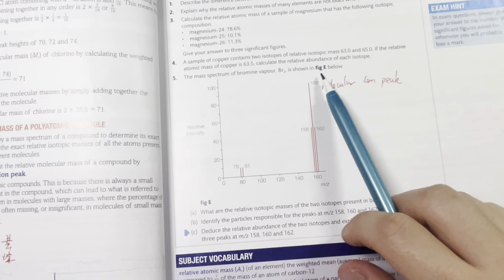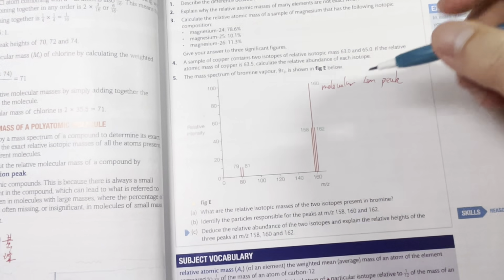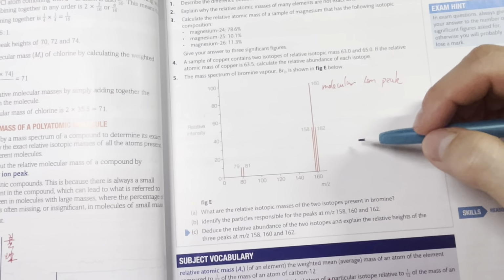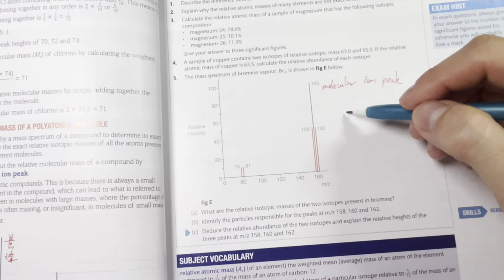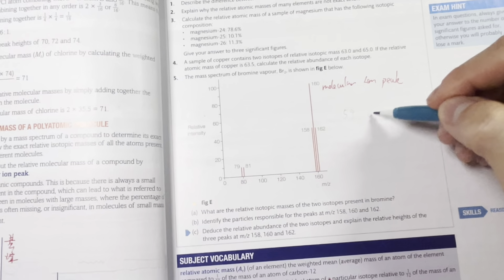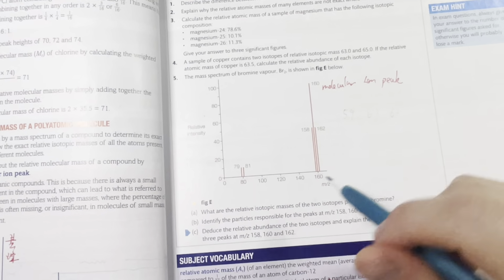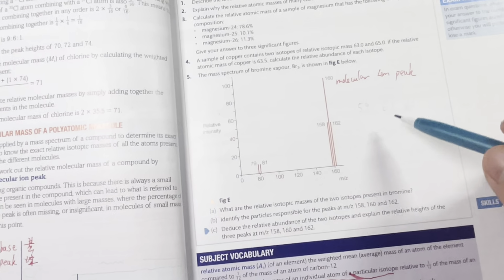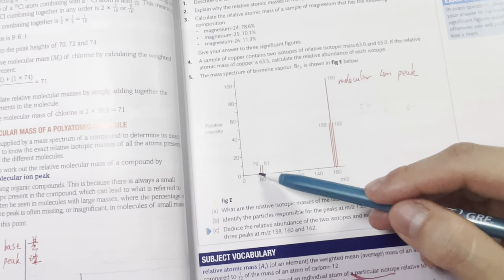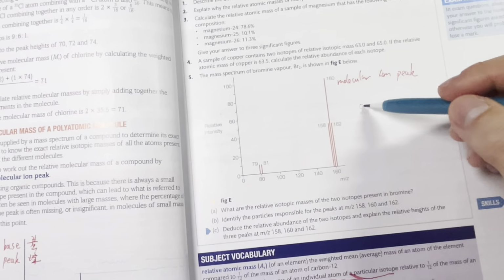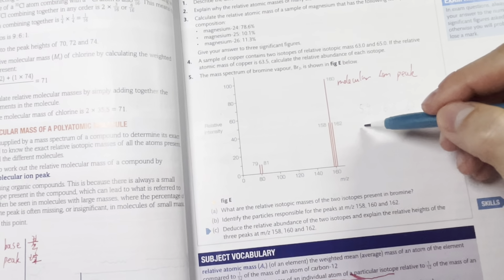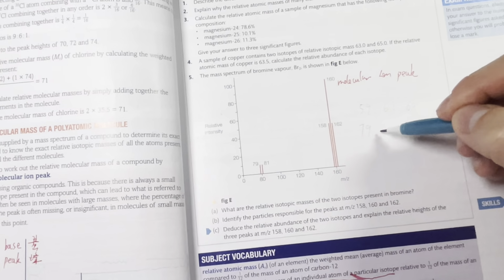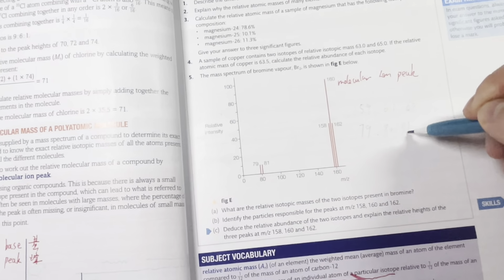This is a sample of bromine vapor. We know that bromine has isotopes 59, 61 and 60. These two are different bromine ions. No, this is wrong. Bromine has 2 different isotopes, 79 and 81.